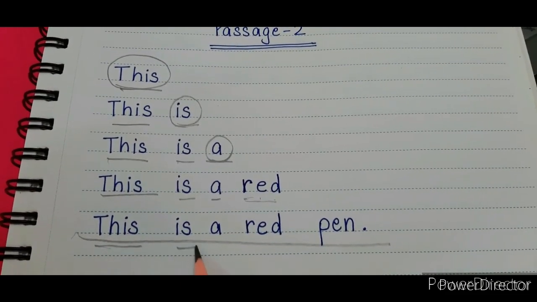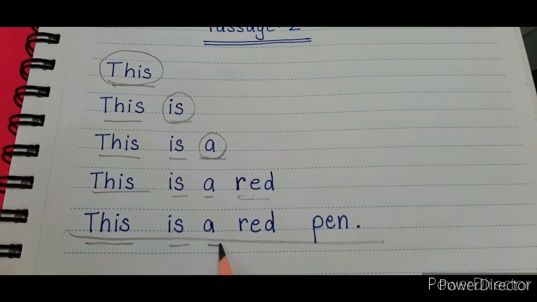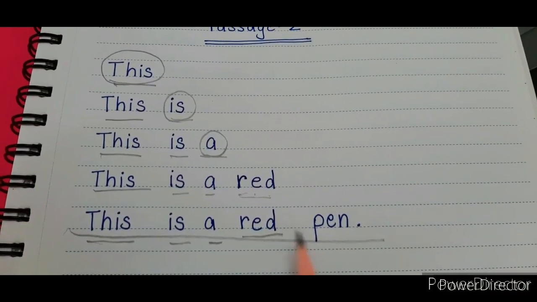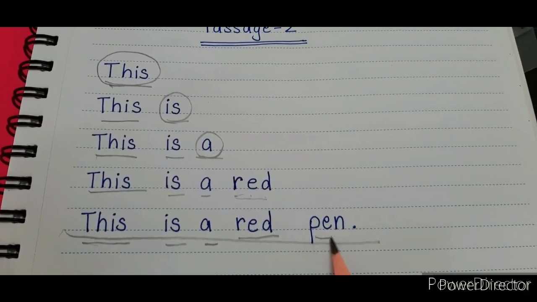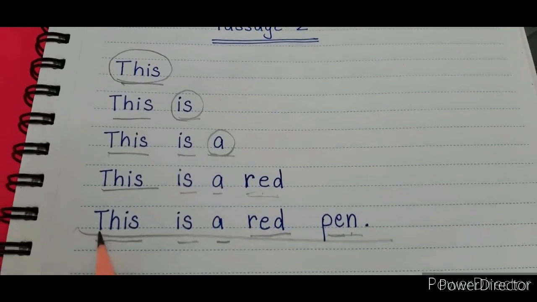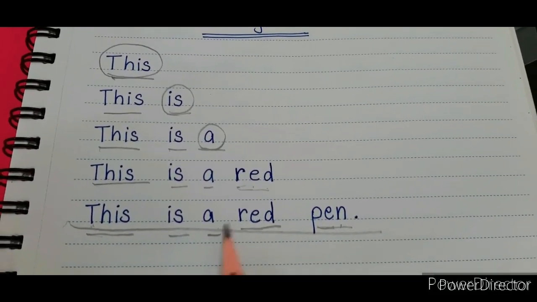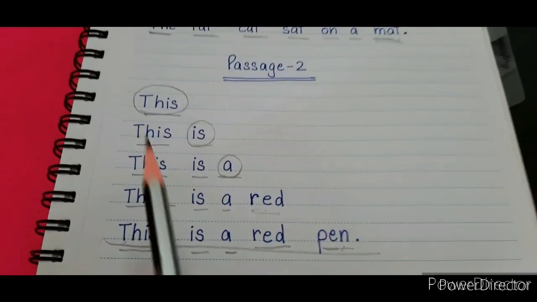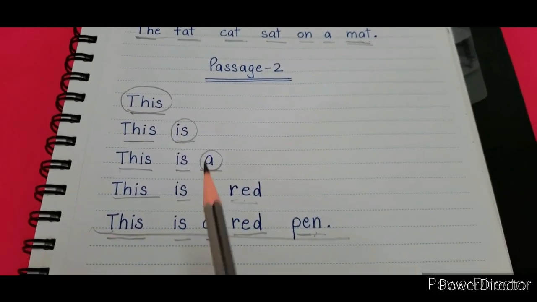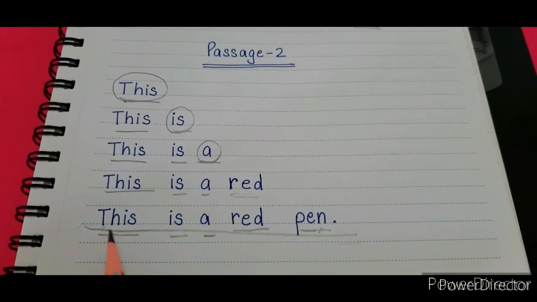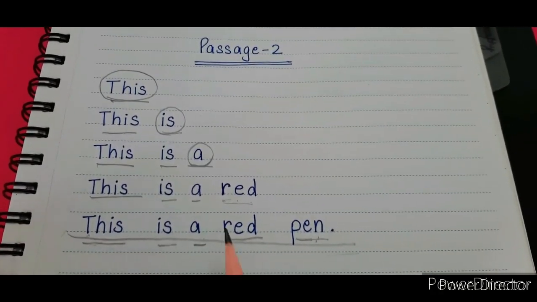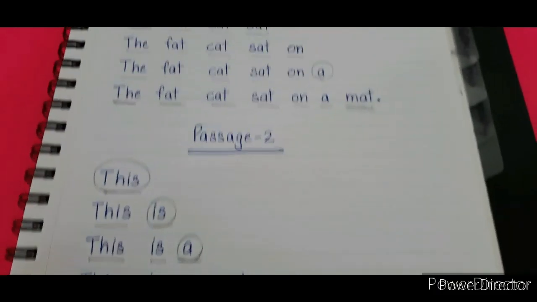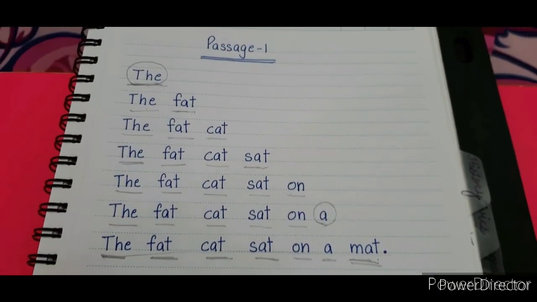This is a red pen. So this is how you can practice reading any sentence by reading the word again and again. This will really help you to increase the speed of your reading.